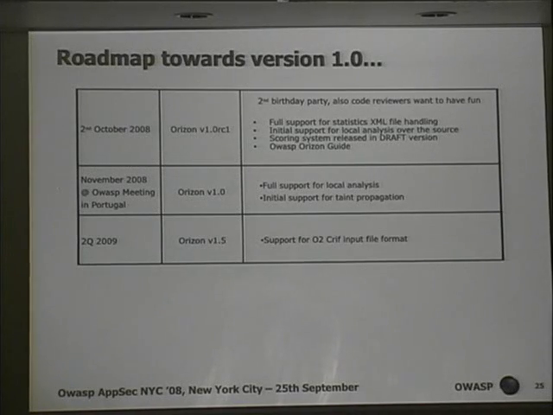And that's the roadmap. The 2nd October of 2008 will be the second ORIZON birthday, and I will also take part in Milan. I don't know if you are coming to Milan that day. You can drop me a mail and have some beer together.